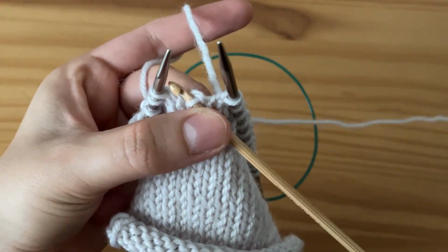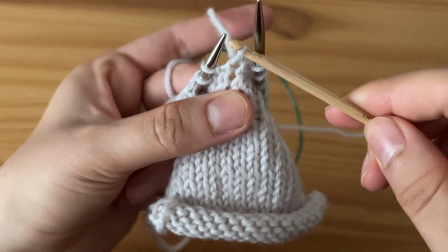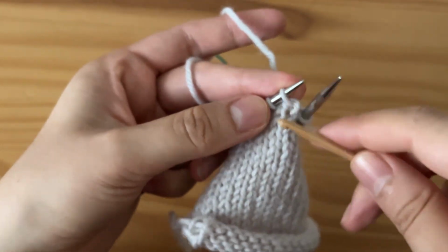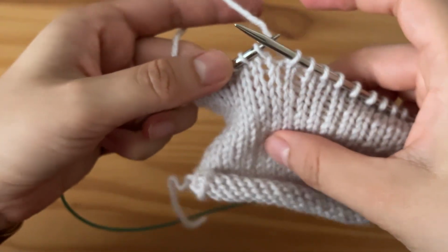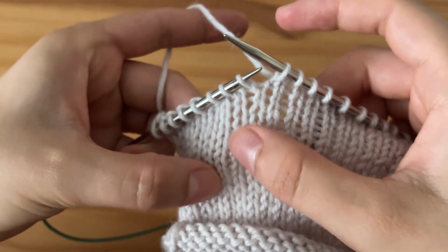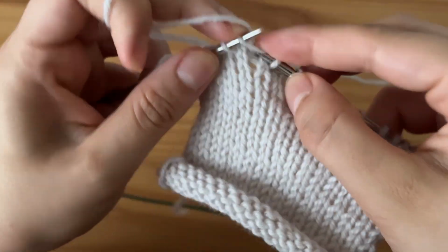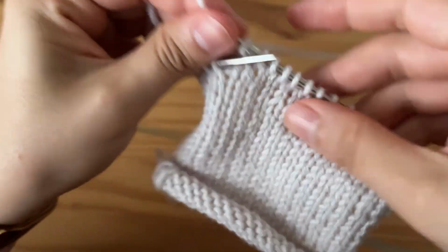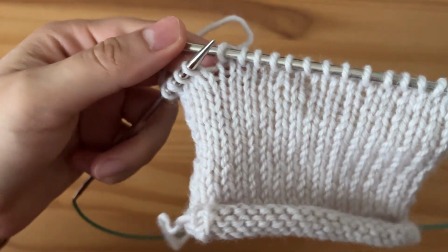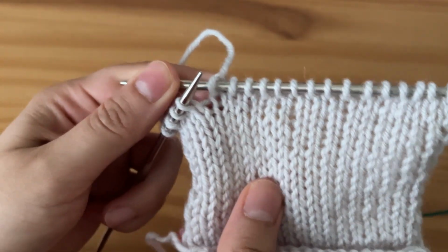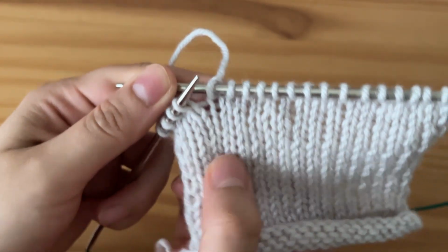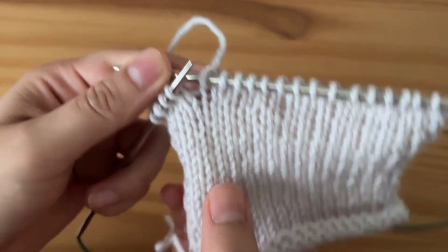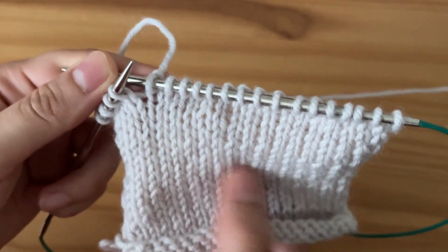my stitch. And now I've managed to get the stitch all the way up. I can put it back on my left needle, and we've successfully saved that stitch that was dropped, and I can continue knitting like normal. And you can see how you can't tell where it was that I dropped it because I just put it back into place. So that's a very easy way of picking up dropped stitches, no matter where in your work you drop them.